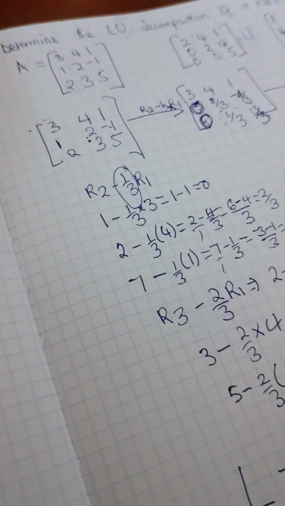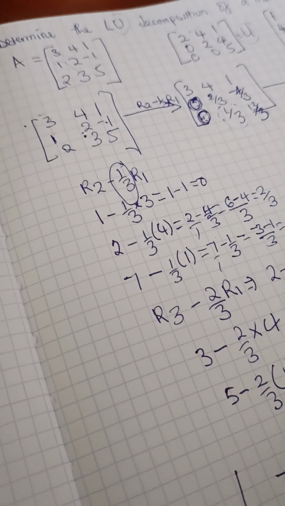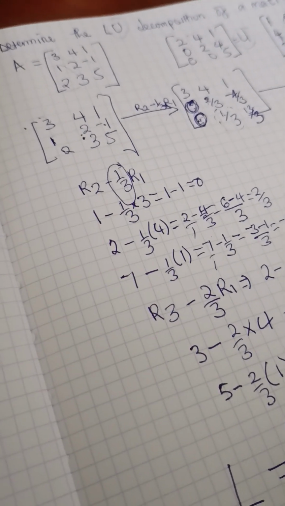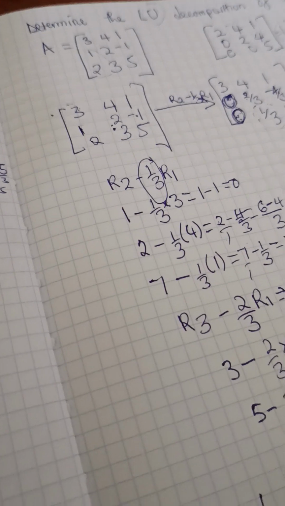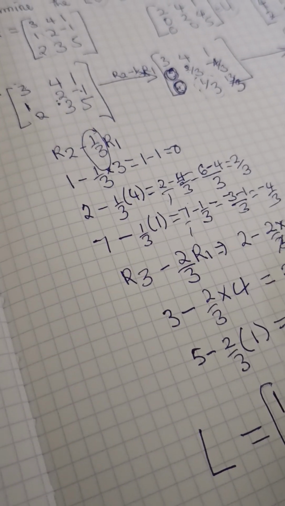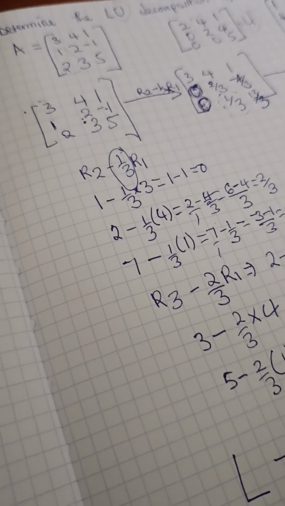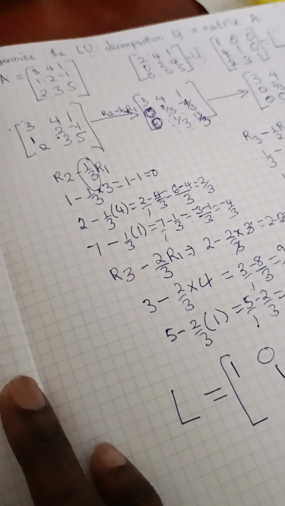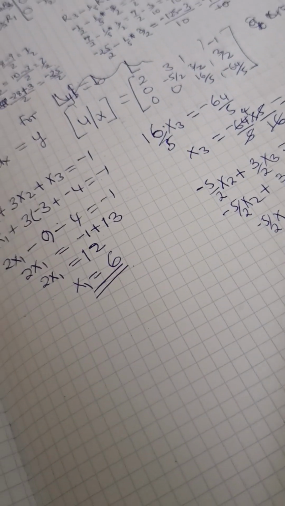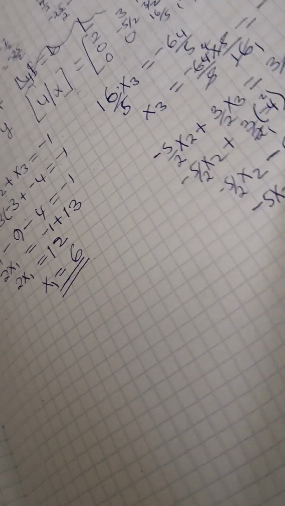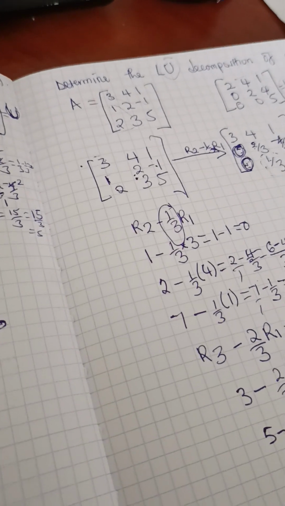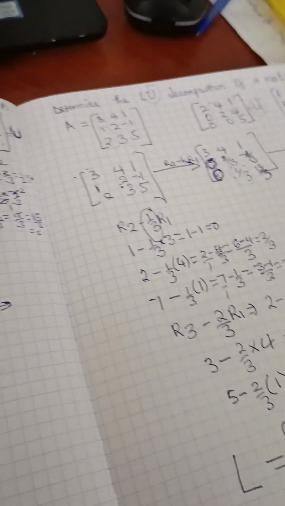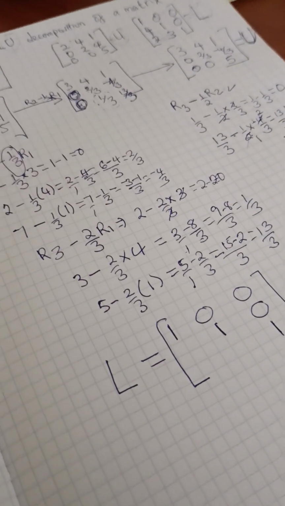So our lower matrix will be in this format. It has a 0 here, and then this one must be a 1. These ones must be 1s.